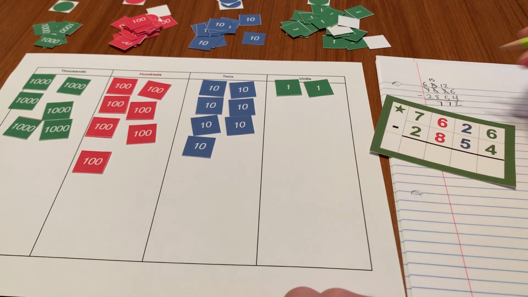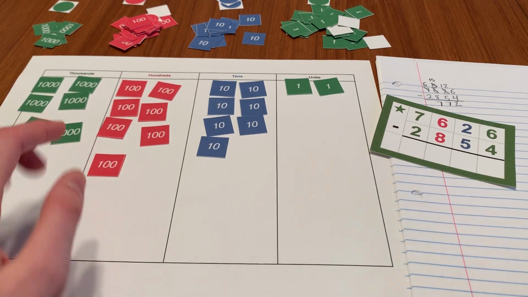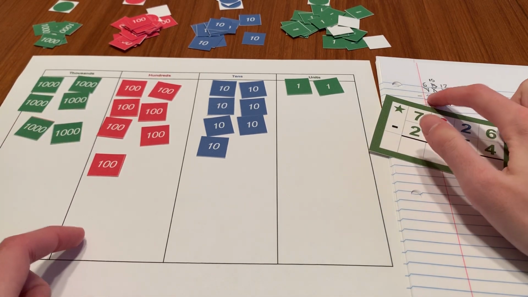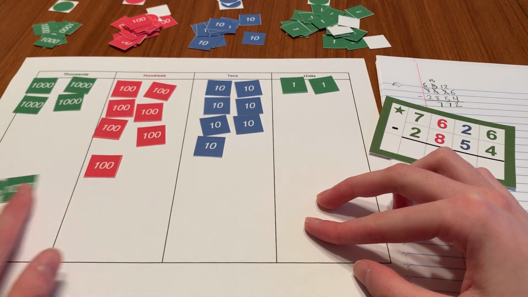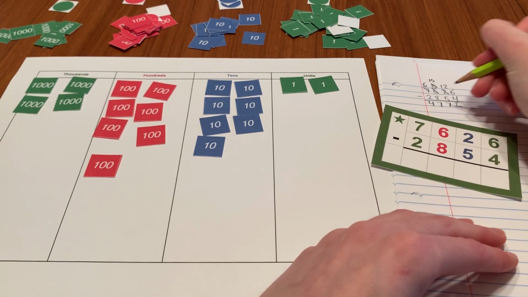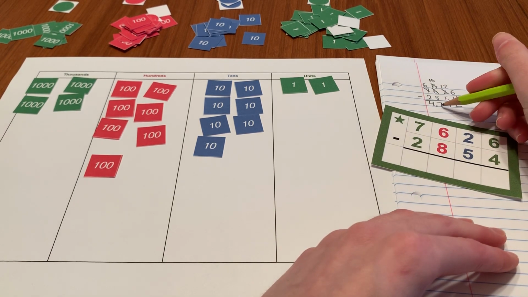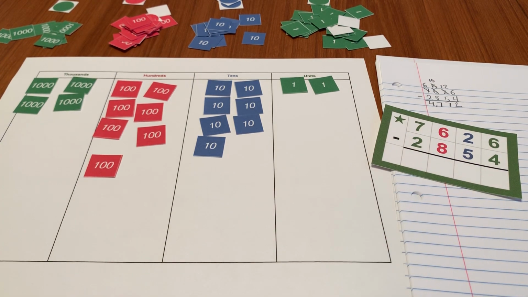7 hundreds. Finally, I have 6 minus 2. And that leaves me with 4. So my answer is 4,772. And that's how to do subtraction with the stamp game.